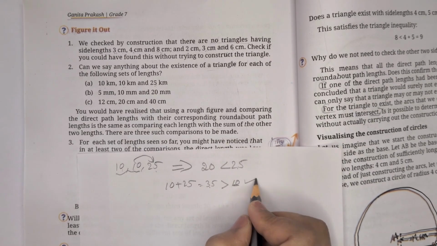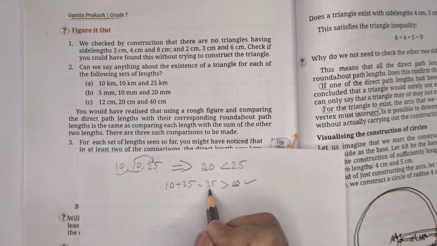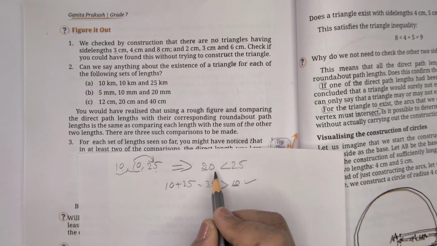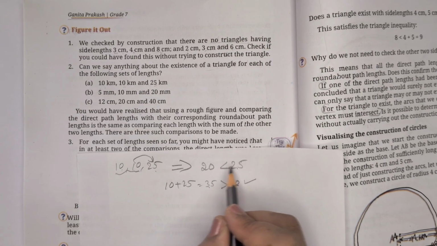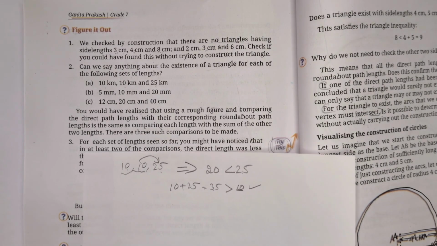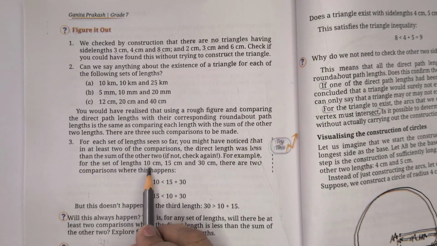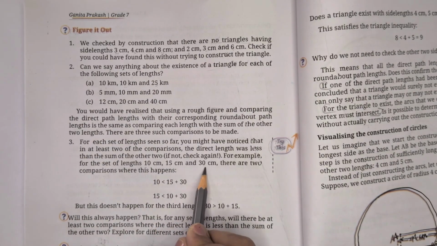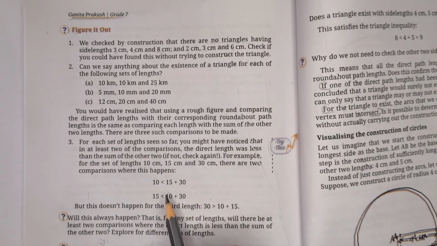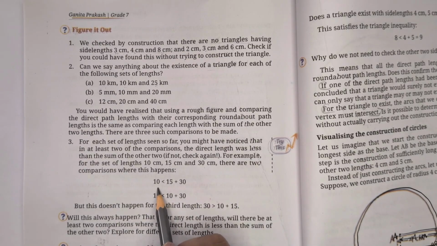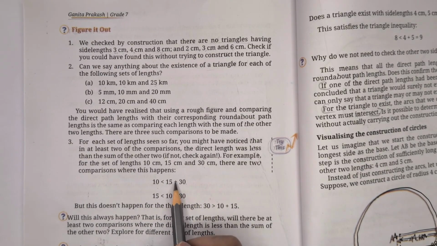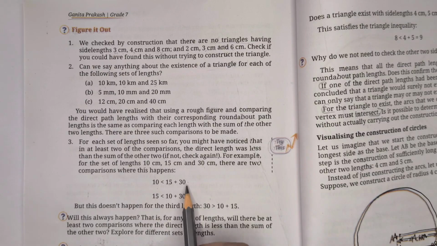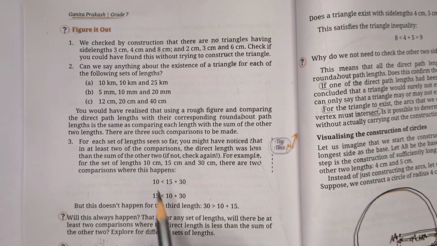This case is correct. But only if all three inequalities come out the same can we construct the triangle. For example, here 10, 15, 30 centimeter. First we take 10 as the direct path. The sum of the other roundabout, 15 plus 30, is greater than 10.